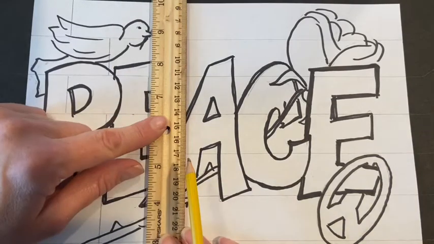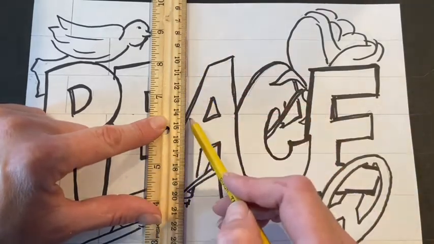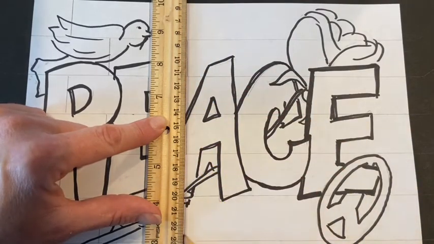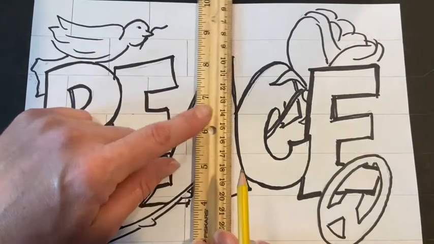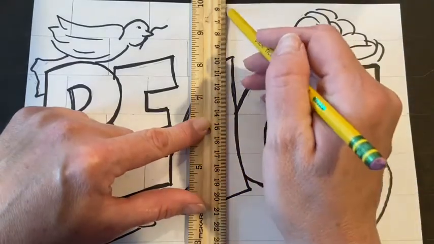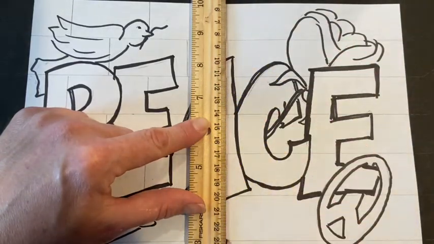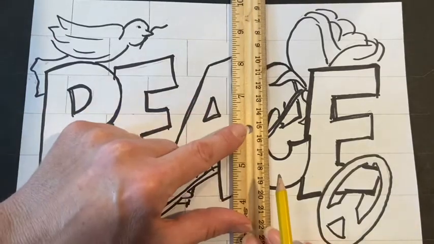Now, one thing you may notice is that when I'm drawing, I am not worrying about my design whatsoever. I am drawing straight over my entire Sharpie design. That's because it's in Sharpie. I don't have to worry about it. I can erase that pencil over it without a problem.